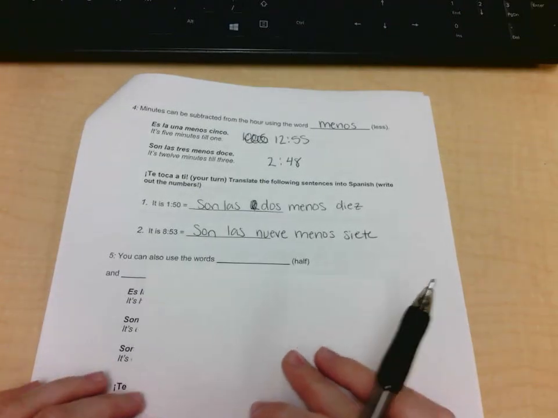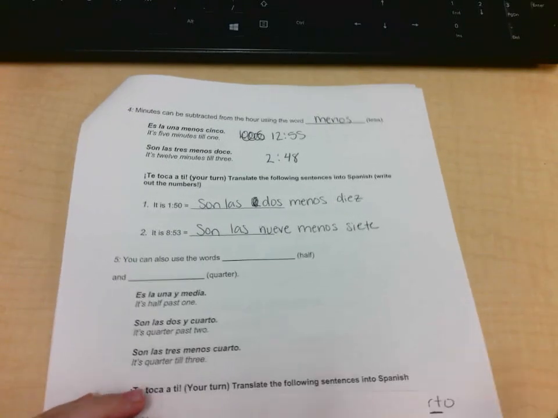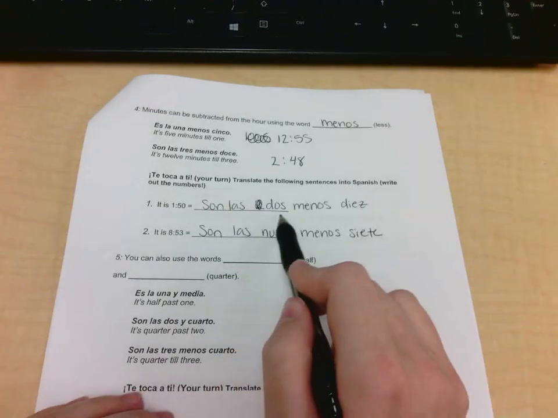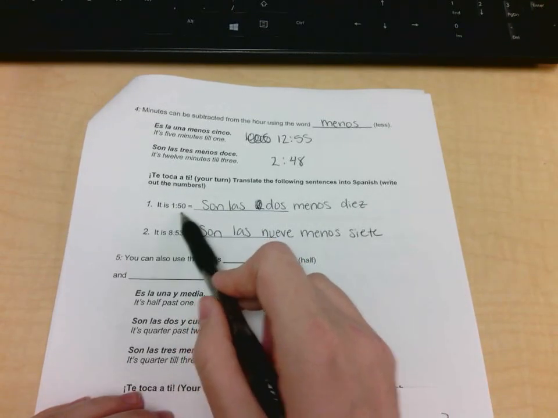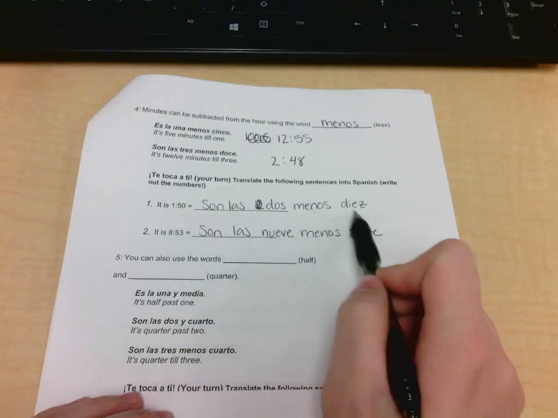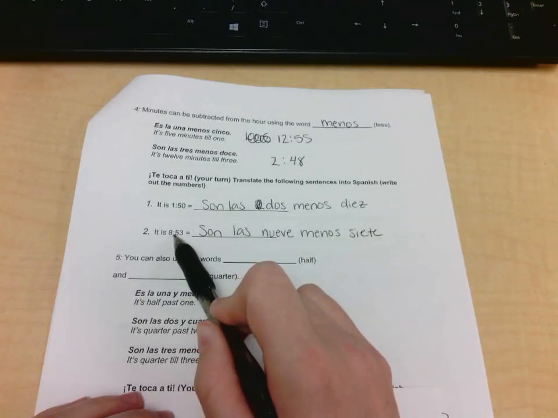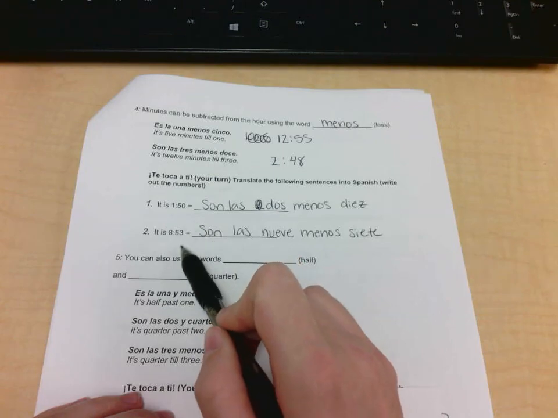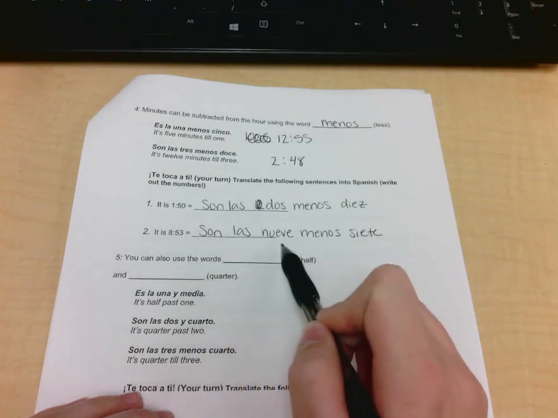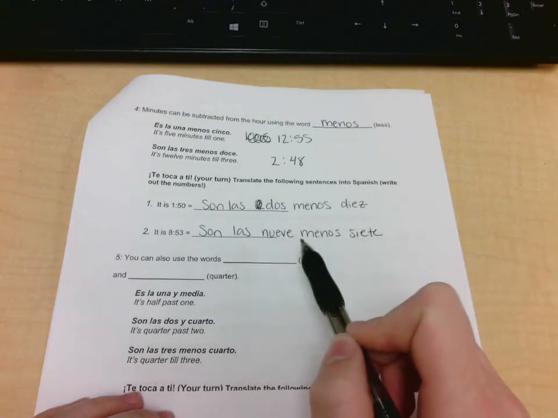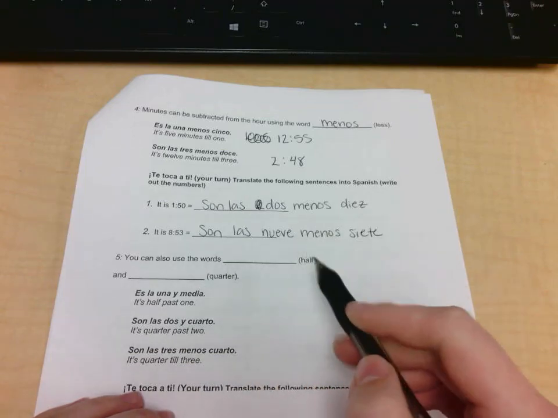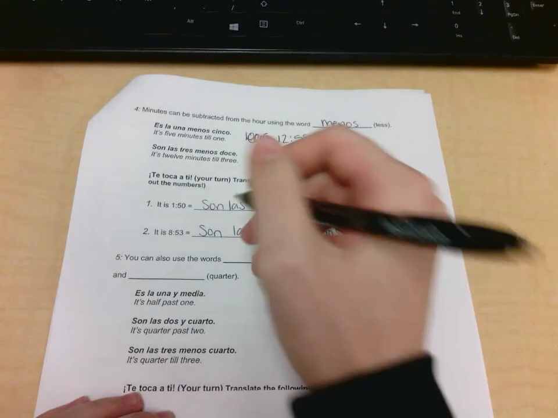Here are your answers. So we have son las 2:10. It is 2 o'clock minus 10 minutes, so son las 2:10. It is 9 o'clock minus 7 minutes. Son las 9:07. Son las 9:07.